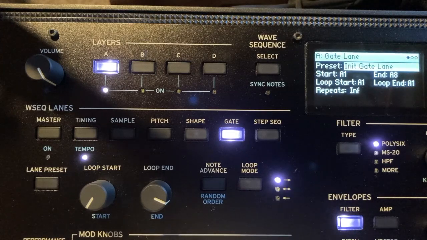The first parameter here is a preset. Now, presets exist at all levels of the wavestate's architecture. It has a very large library of hundreds and hundreds of performances, patches, wave sequences, lane settings, and other things. The important thing to realize is that library allows you to browse through pre-existing bits and pieces, make use of them either directly or edited, and save them for use in other performances.